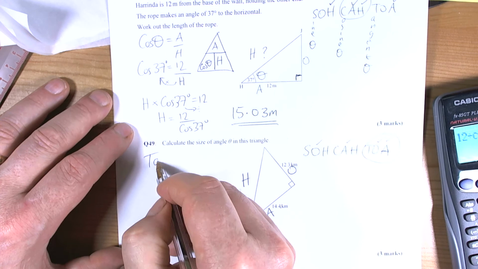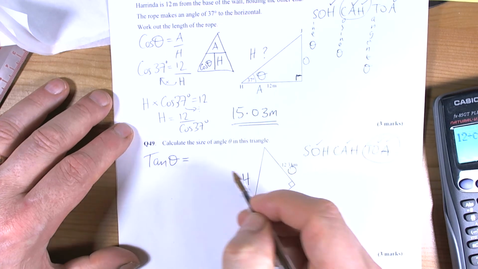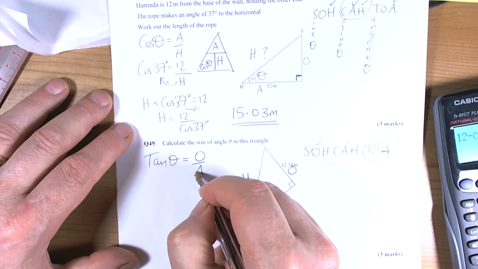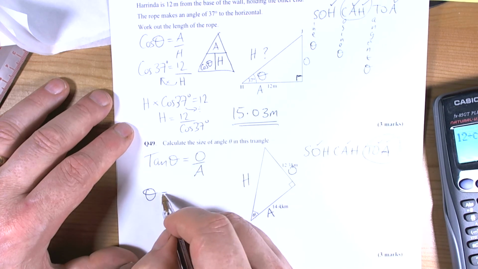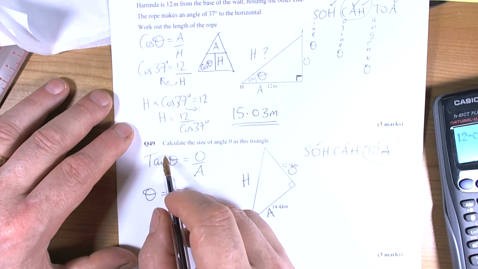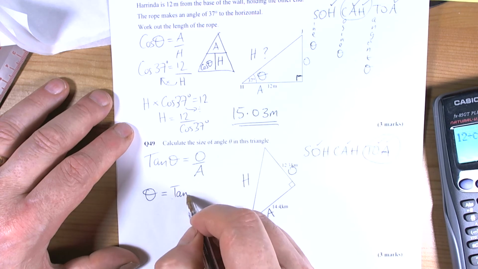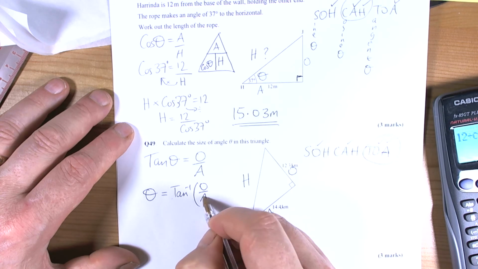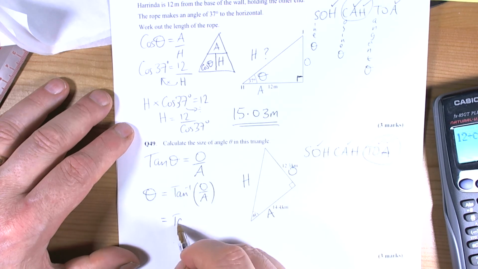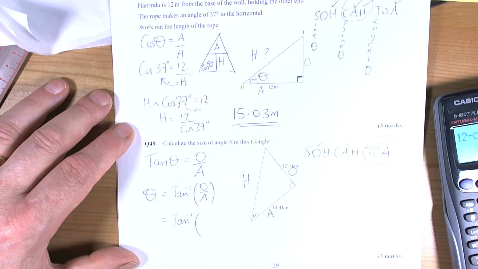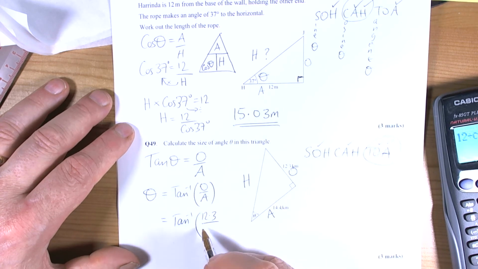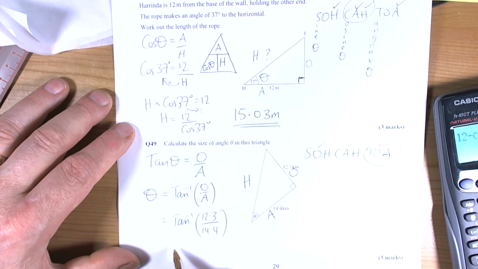So we write out what the ratio is: the tangent of the angle theta is equal to the opposite length divided by the adjacent length. We want theta, so we rearrange this by doing the opposite of tangent, which is known as tan to the minus 1, the inverse function of tangent, and we then put in our values. So the O length was 12.3 and the A length was 14.4.